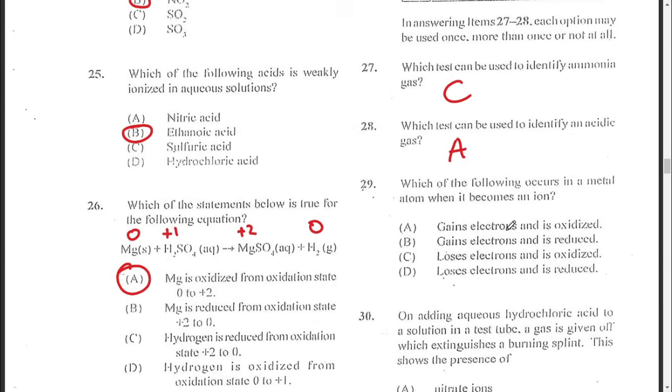29. Which of the following occurs in a metal atom when it becomes an ion? When a metal becomes an ion, it loses electrons, right, and is oxidized. So it loses electrons and is oxidized, so that is C.